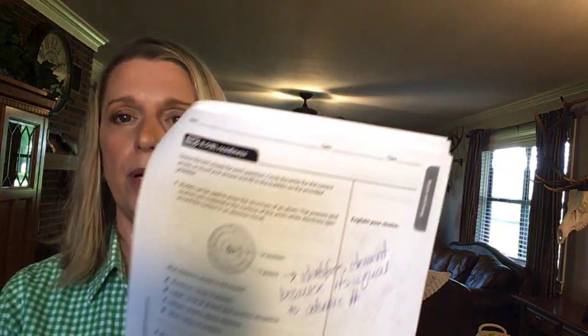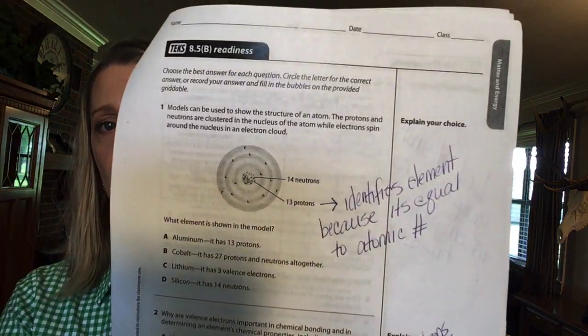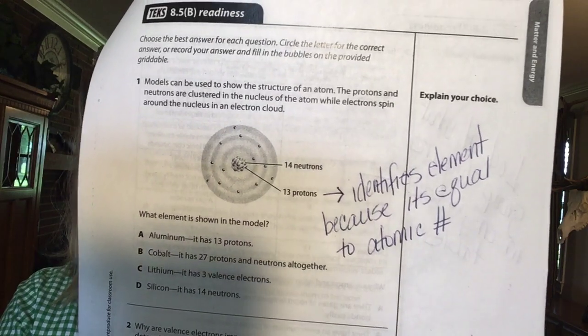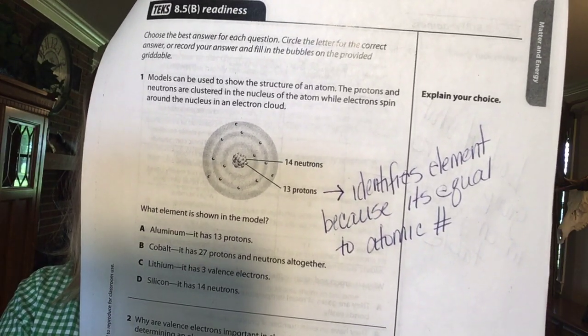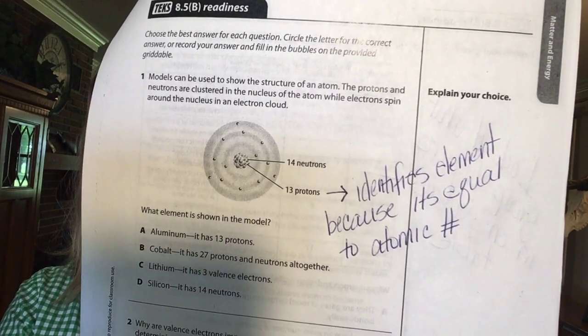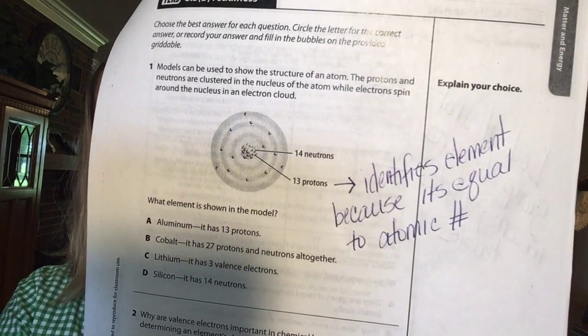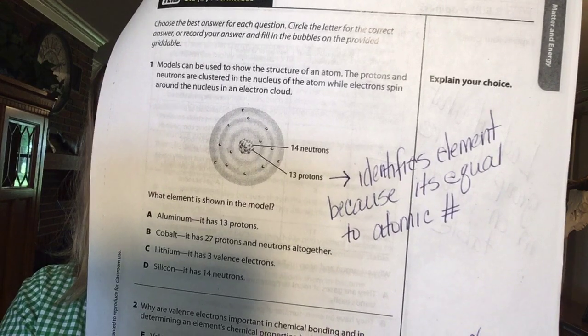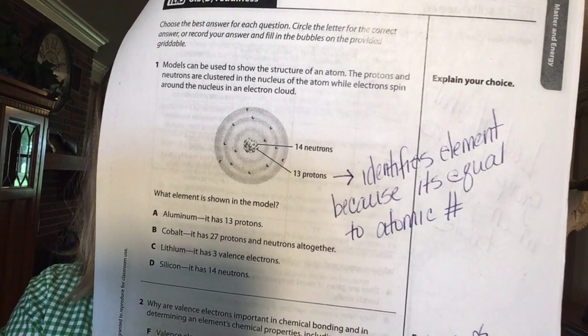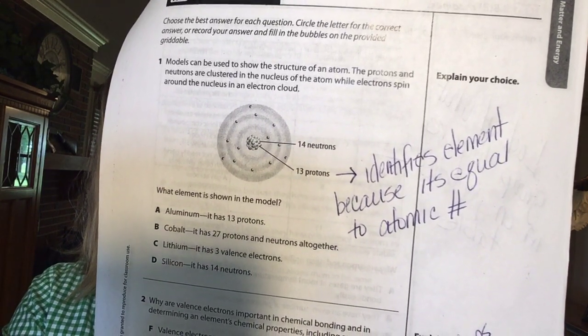Moving on to page 29. Go to page 29 and remember which one of your subatomic particles identifies your element. Your protons identify your element because your protons are the same as the atomic number. And your atomic number is how your periodic table is organized, by increasing atomic number. So that is going to help you answer that question.